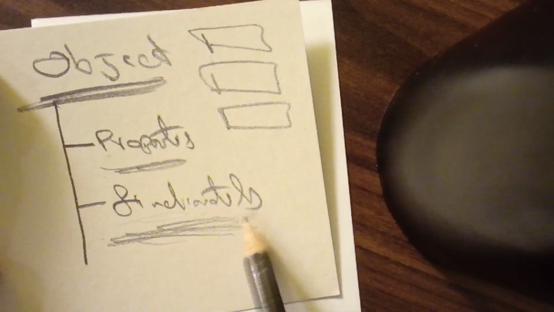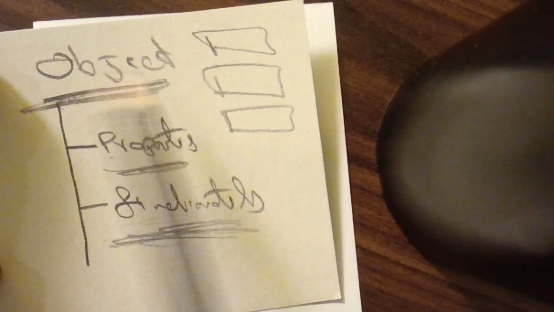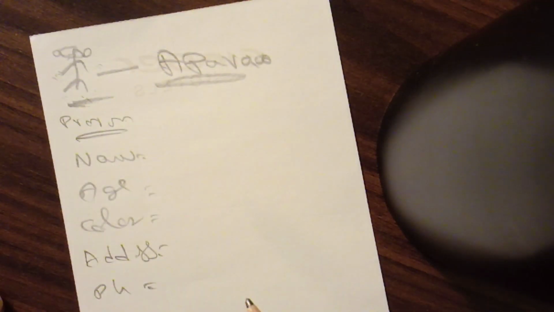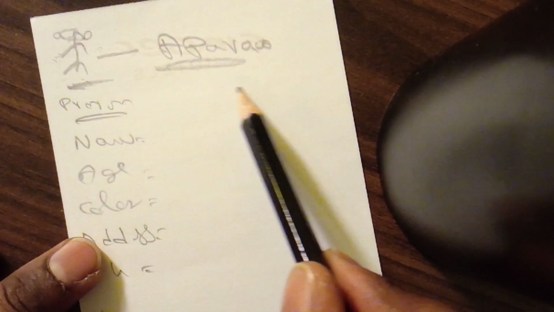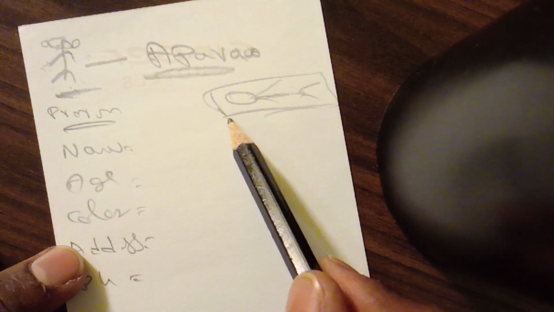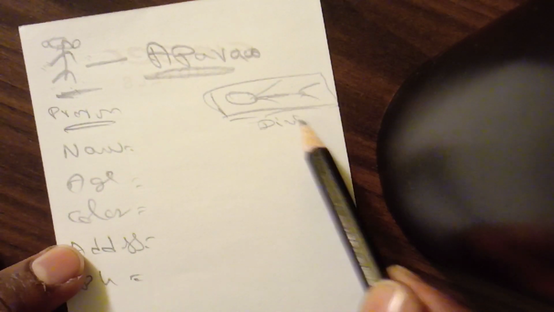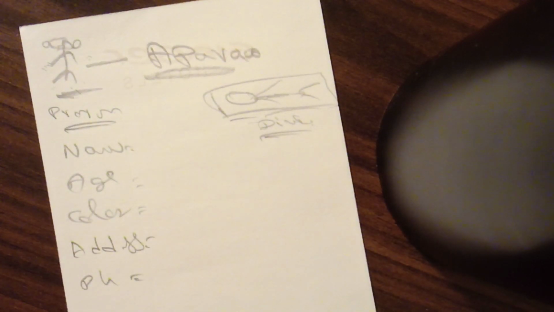Okay, so if anything changes, the object name will change. Now what is the object name here? Apparav. Okay, suddenly today something happened. Unfortunately Apparav died. Okay, so he died.